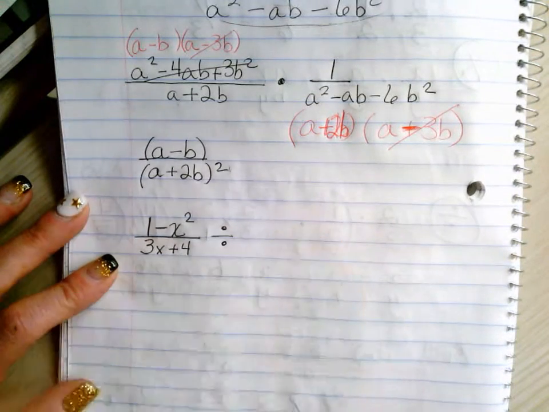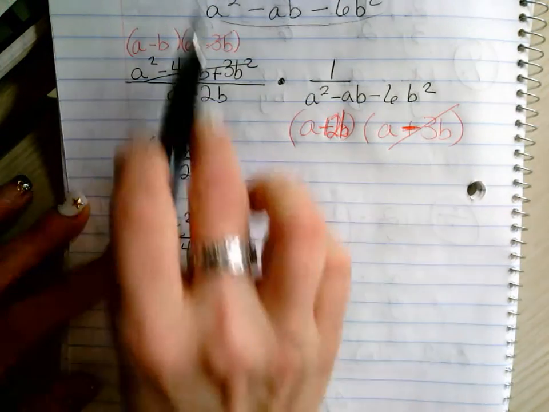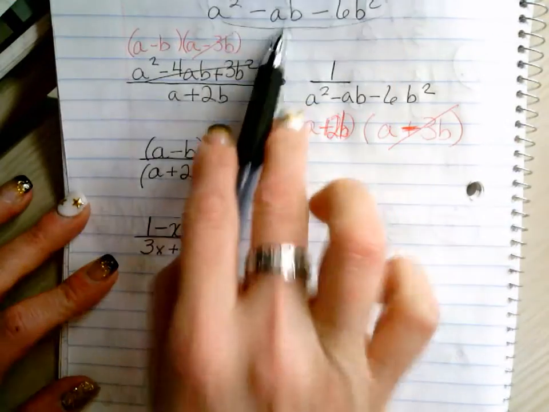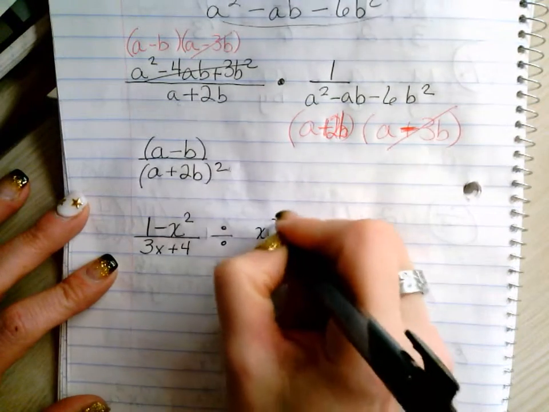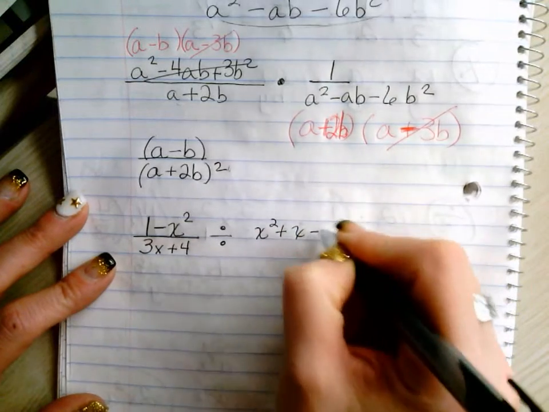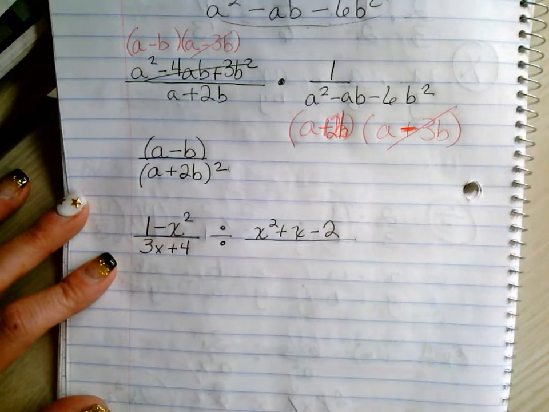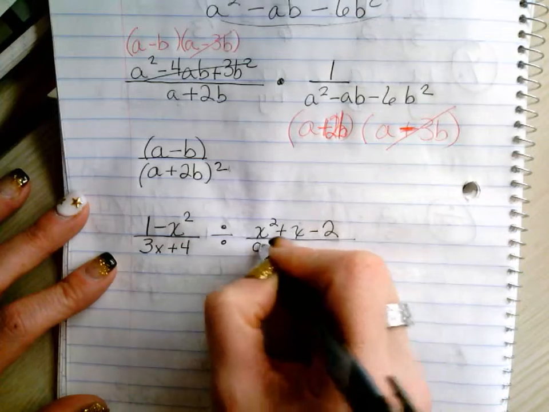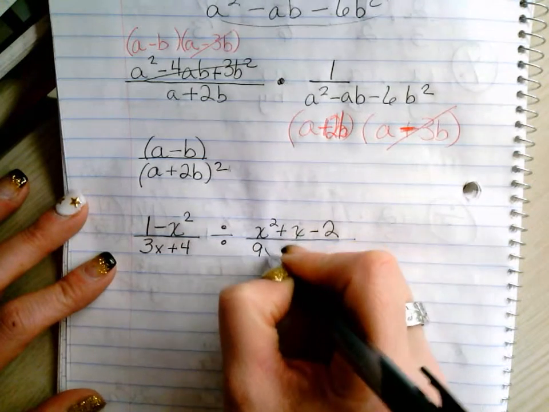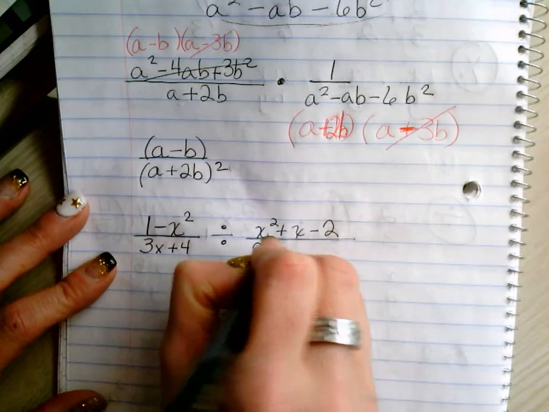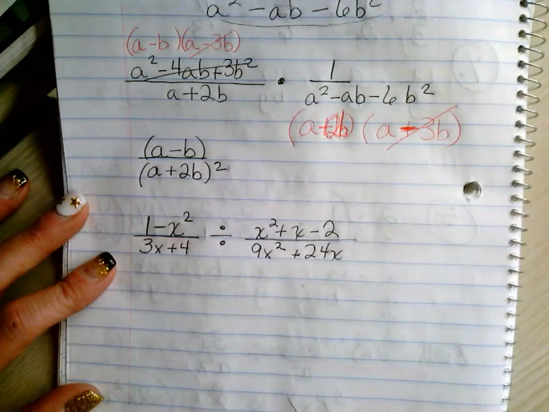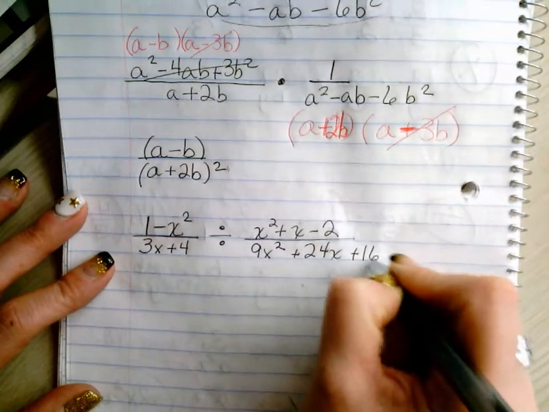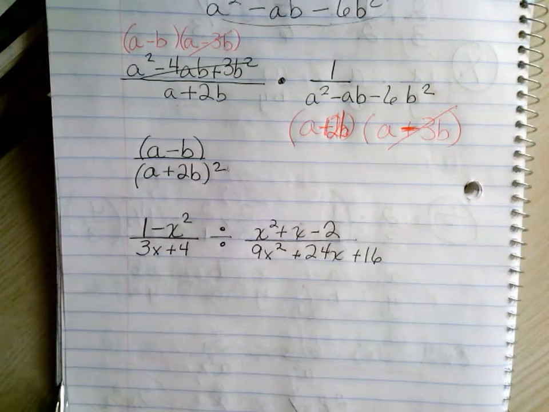divided by, and this is written in normal form, whereas this, you have this divided by this. This one, they're using the division symbol. X squared plus x minus 2, all of that over 9x squared plus 24x plus 16. Okay, here we've got a difference of squares.